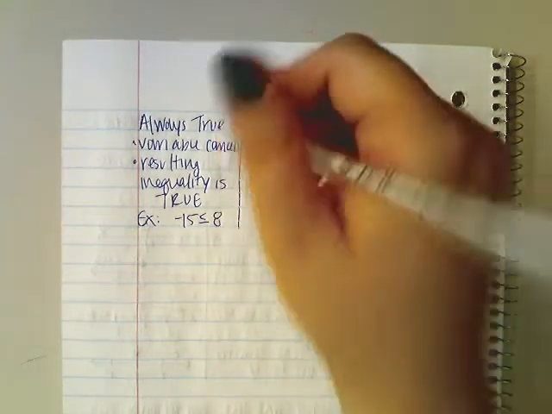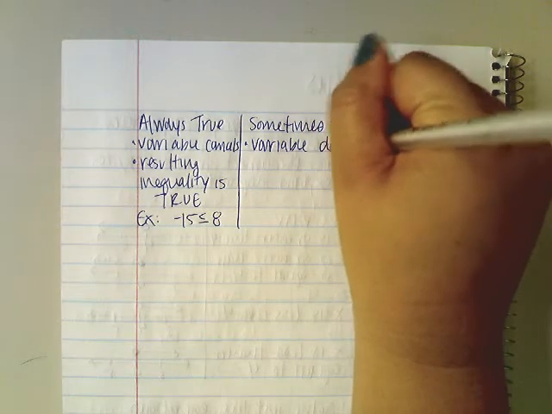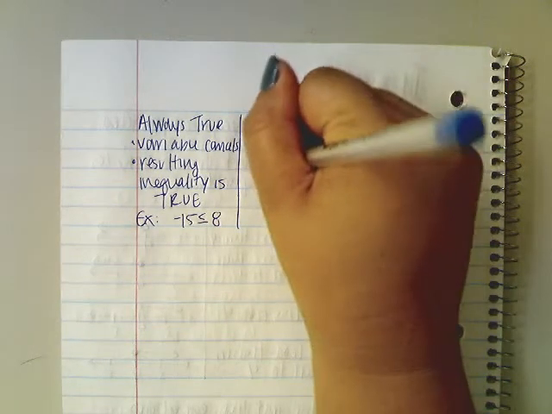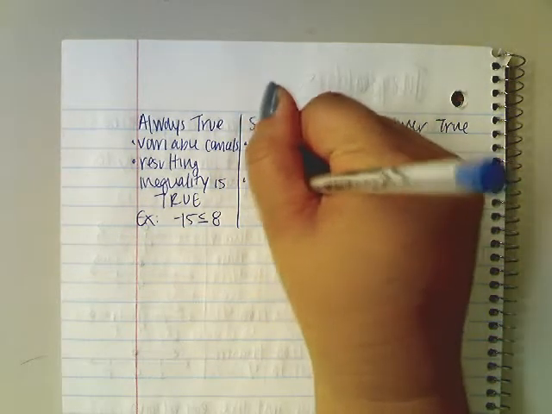So keep that in mind. Sometimes true is going to be the ones you're used to solving, so the variable doesn't cancel. And so the resulting inequality is your solution.